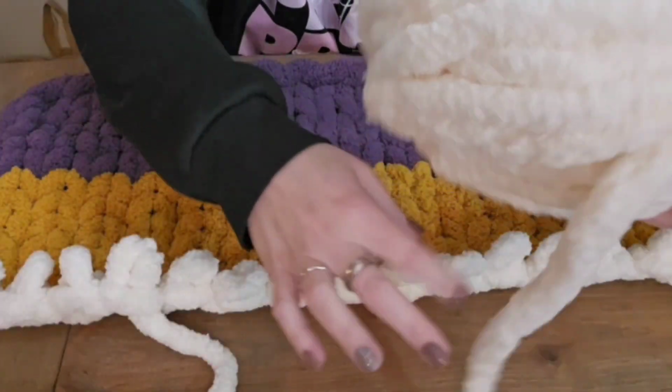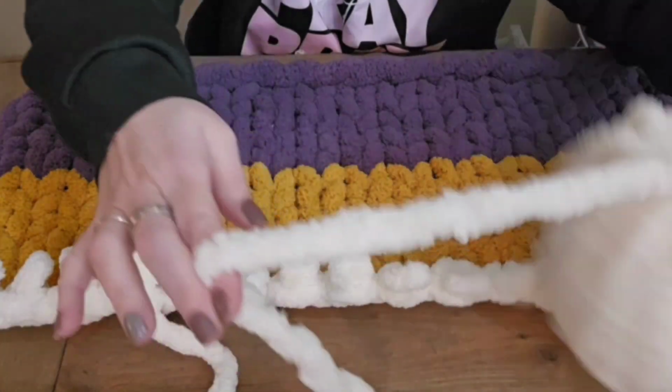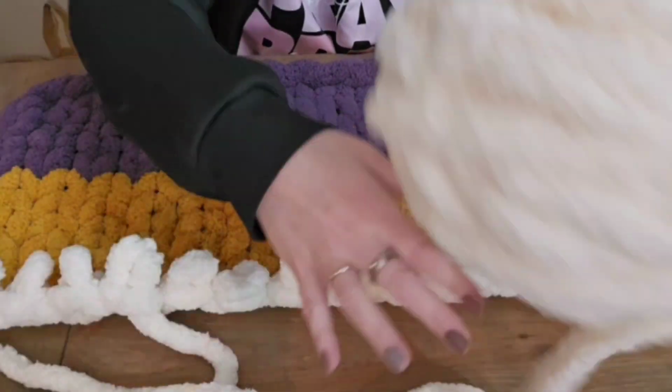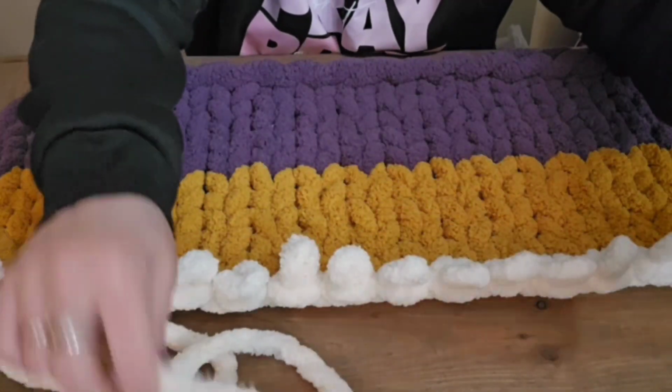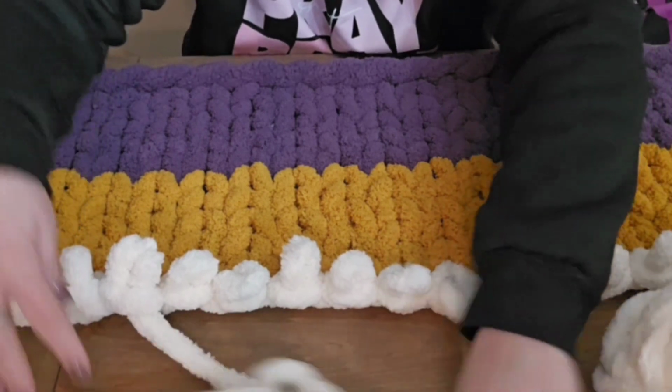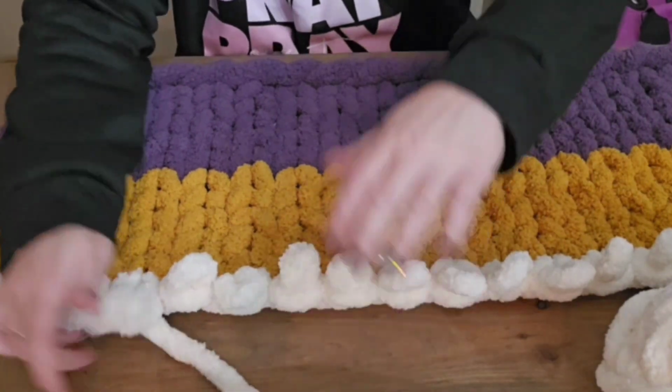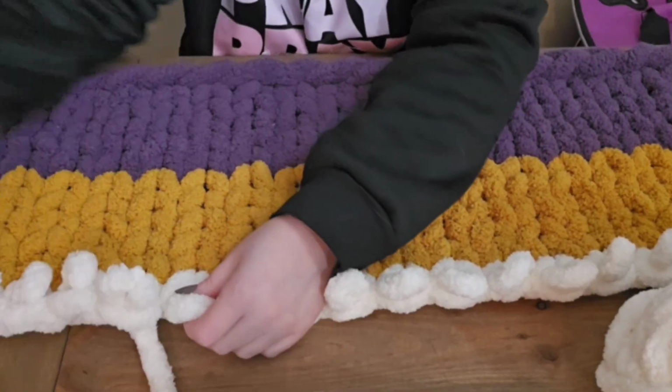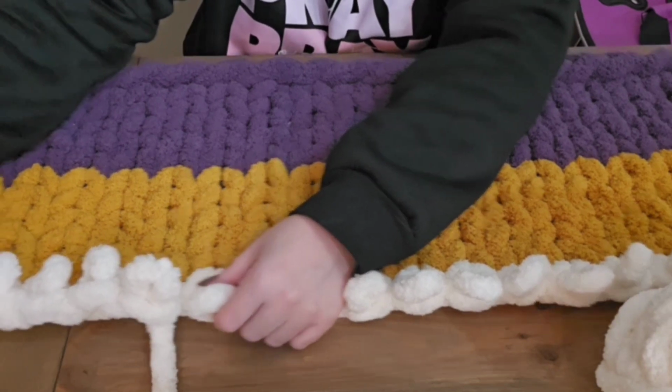You want to definitely have this laying out flat on a table. I don't always knit at a table because I have a really bad back and hips. So I like to knit in bed, but I don't do that if I'm doing a graph blanket. I make sure to sit at a table. All right, lost count. So 1 for the end stitch.